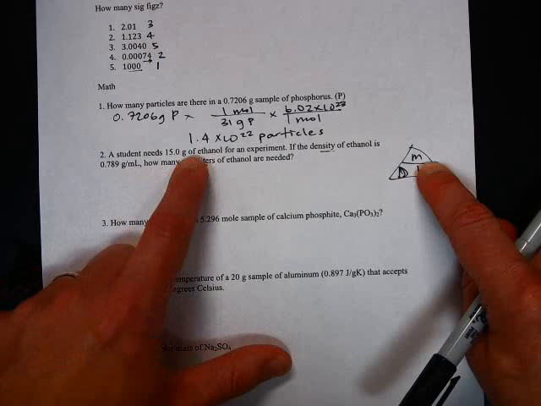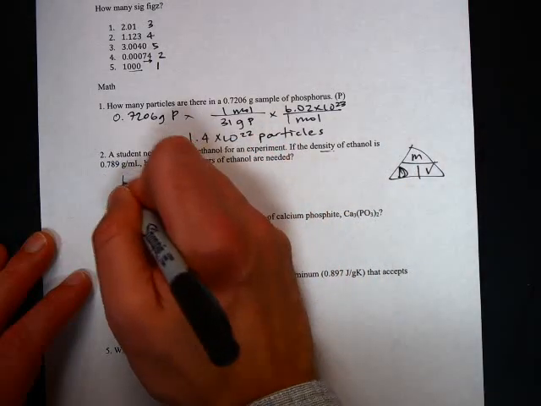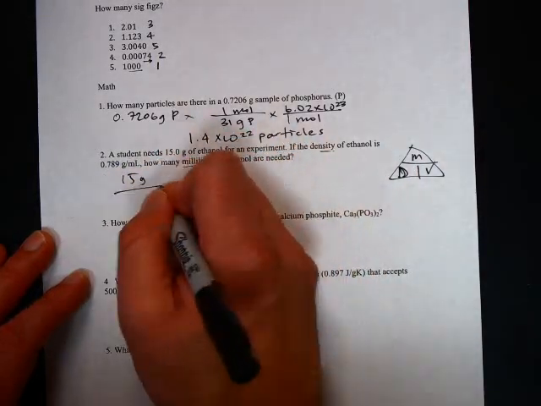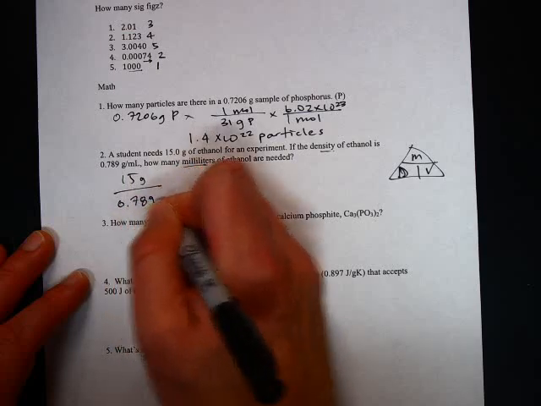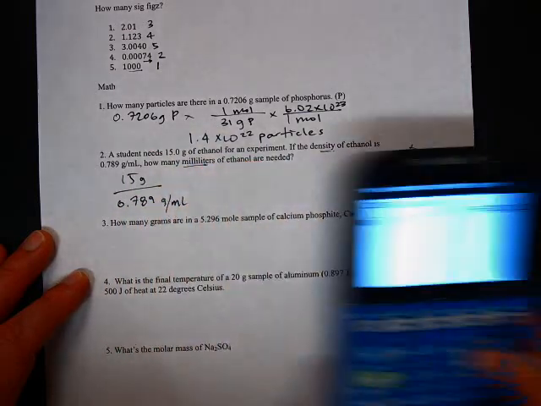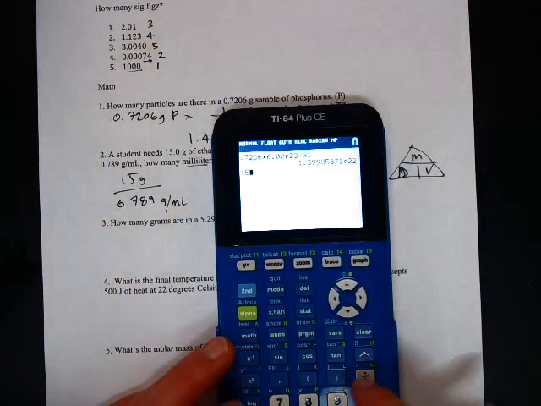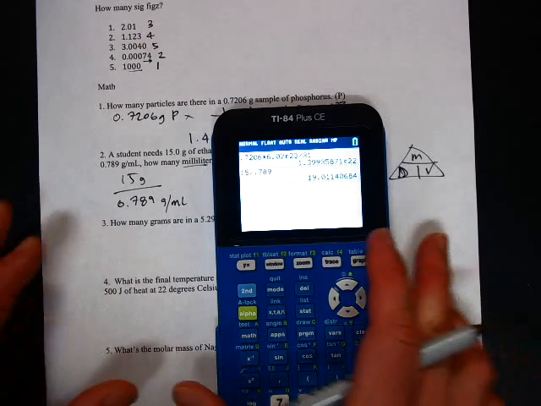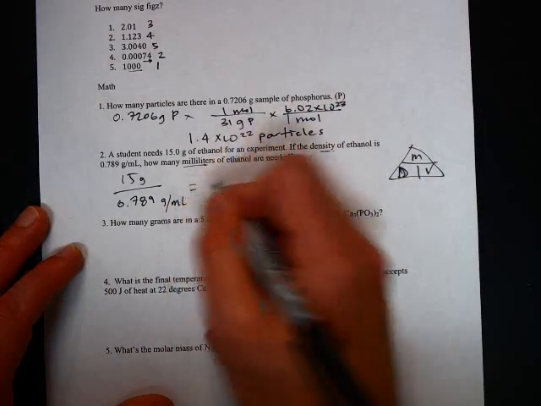So it'd be the 15 grams divided by the density. So take your 15 grams of ethanol and divide it by 0.789 grams per milliliter. And you do 15 divided by 0.789, 19.01 milliliters.